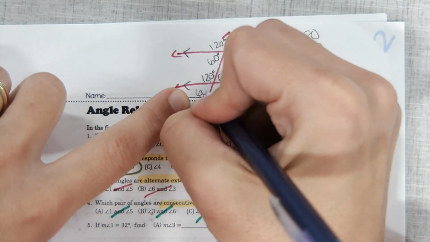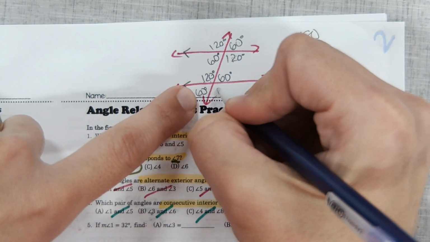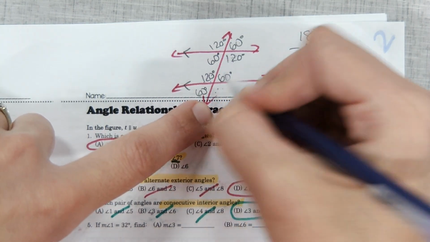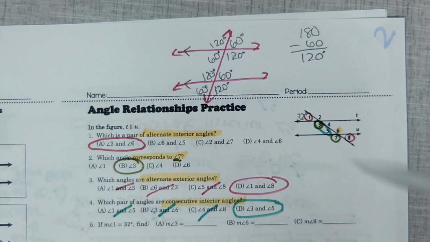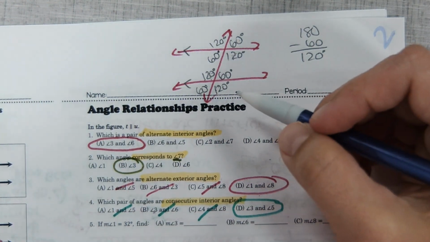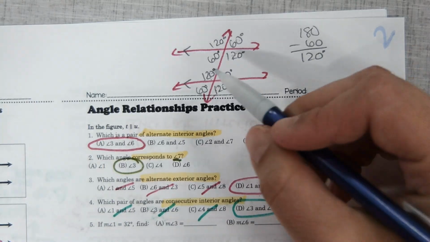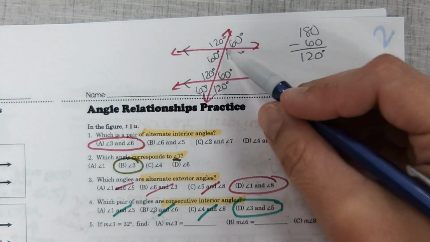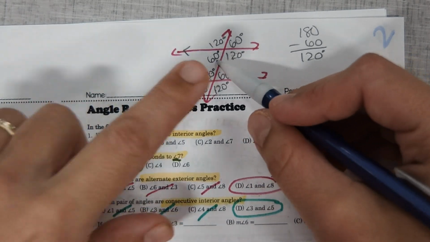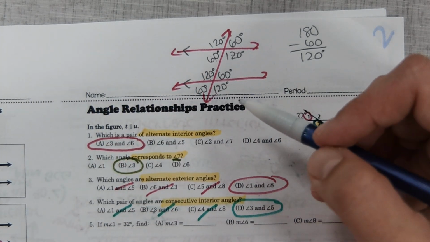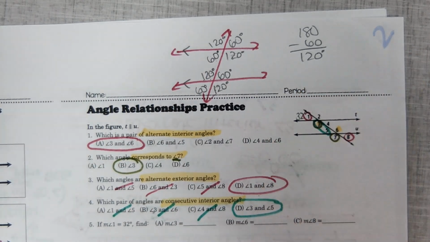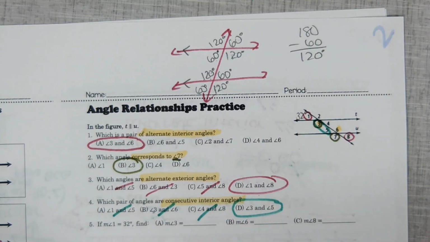Vertical angles are equal, this is 60. Vertical angles, 120, or corresponding angles are equal, 120. There are different ways that you could figure this out, but here we are. So with parallel lines and a transversal, all the angles are going to be one of two numbers. If you look at it visually, all the acute angles are 60 degrees and all the obtuse are 120. Sometimes you can't tell which one's acute and obtuse because it's so close, but all the angles are one of two numbers.